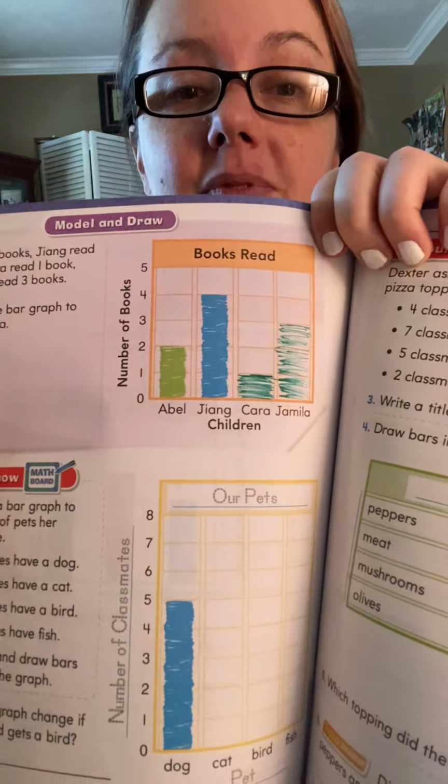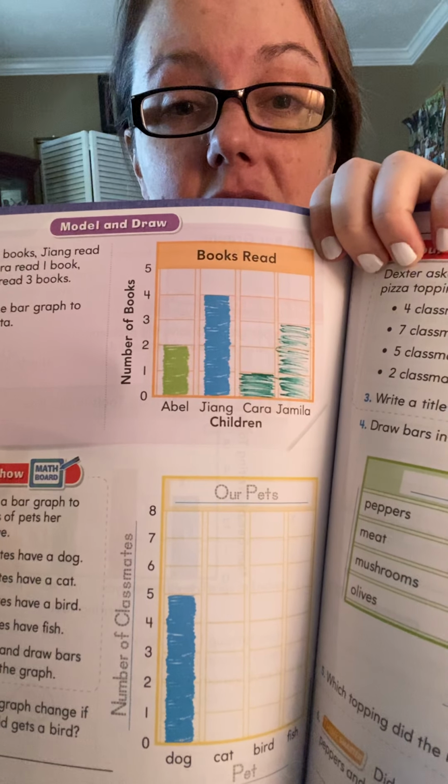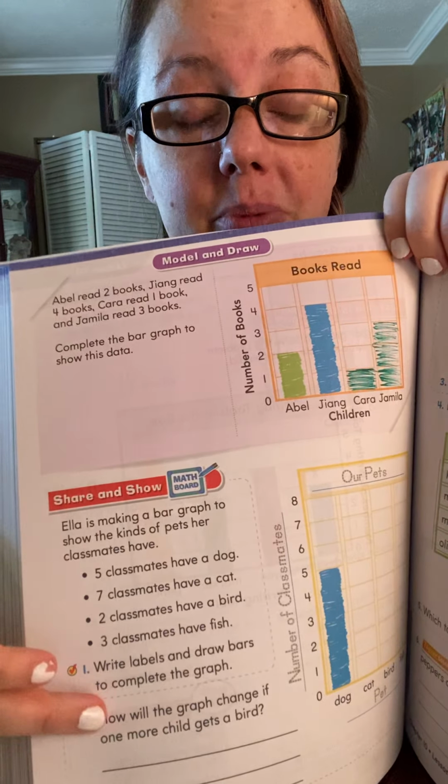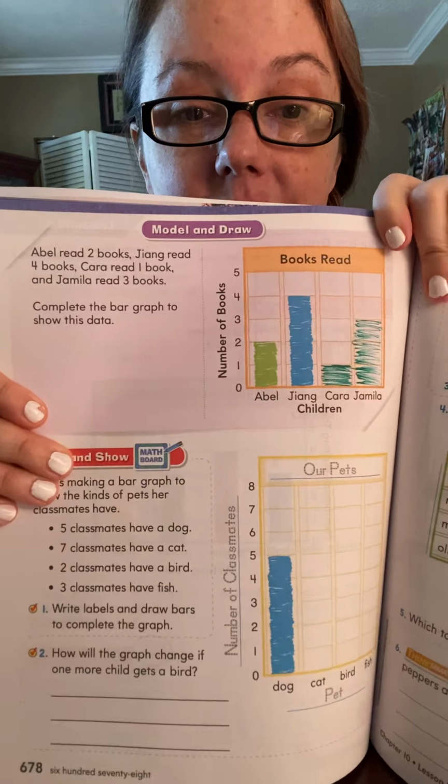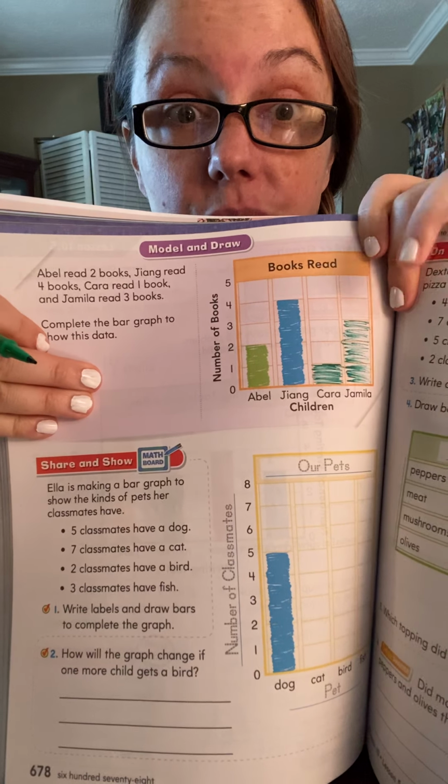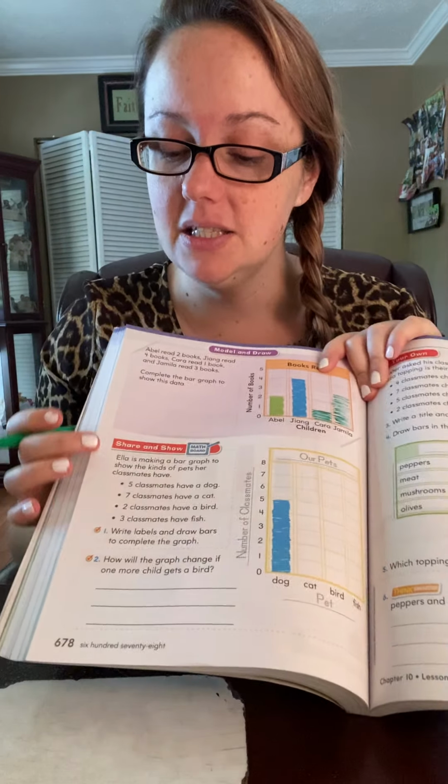Okay? So we've completed the bar graph. Now down at the bottom, guys, you can see that they have given you the answers for the top, the side, and the bottom because it's given you an idea of how to do it on your own on the next page. Well, let's look here.